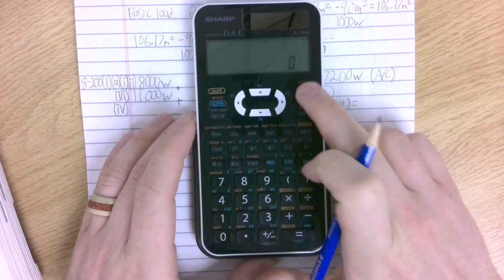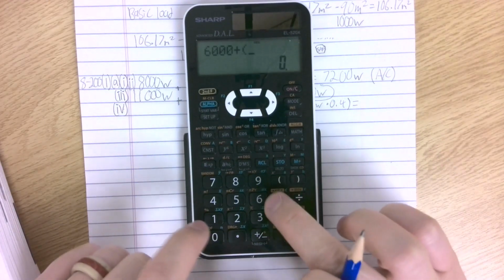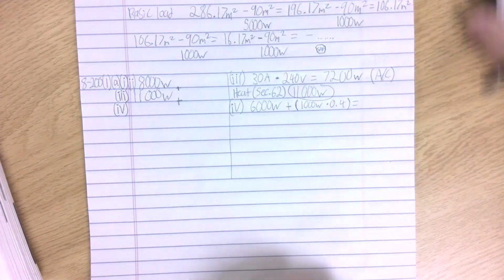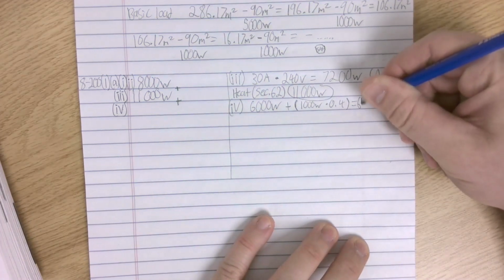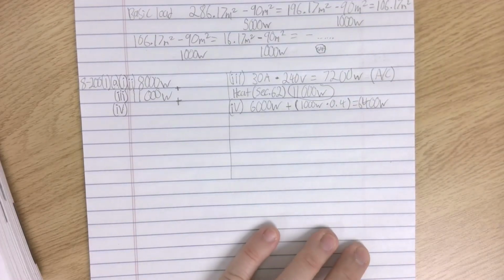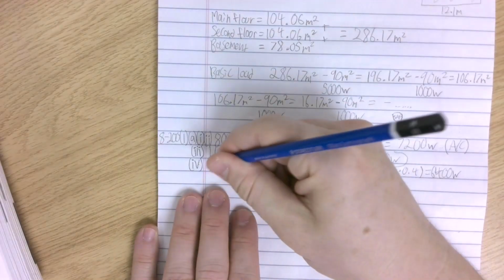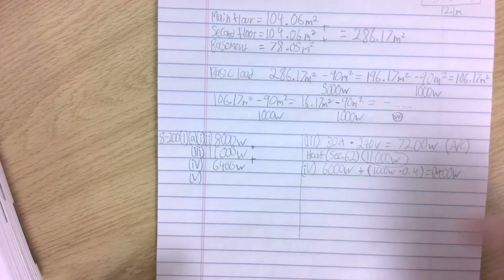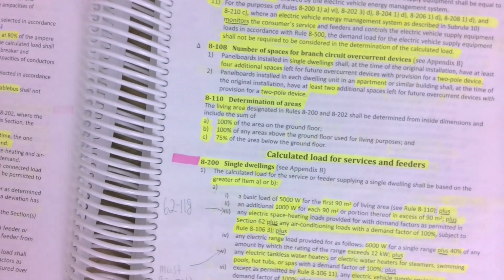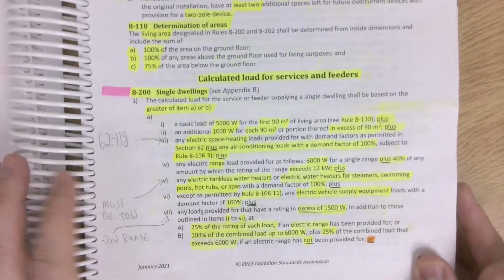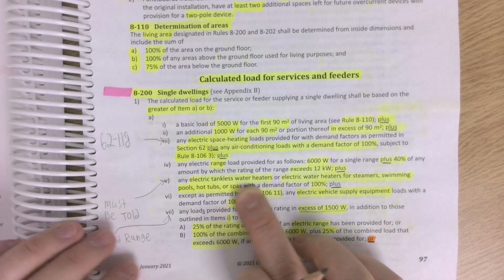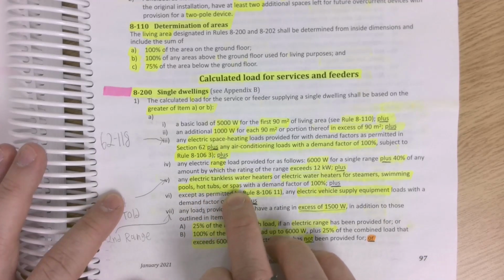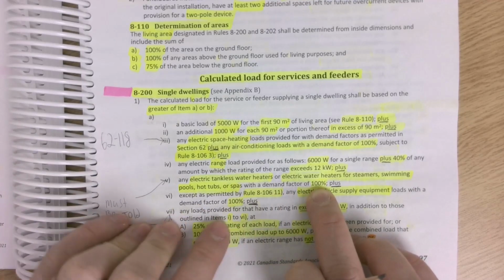And that's going to give me, put that into my calculator here, plus 1,000 times 0.4, make sure you get the right amount of zeros, is 6,400 watts. So that's how we calculate for that one range, 6,400. Moving on, let's see what item 5 is about. Item 5 is telling me any electric tankless water heaters or electric water heaters for steamers, swimming pools, hot tubs, or spas with a demand factor of 100%. Well, that's pretty straightforward.